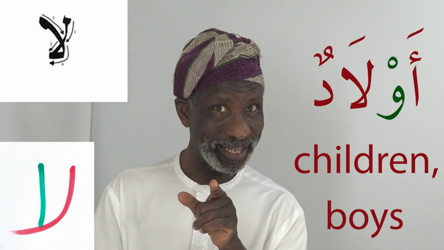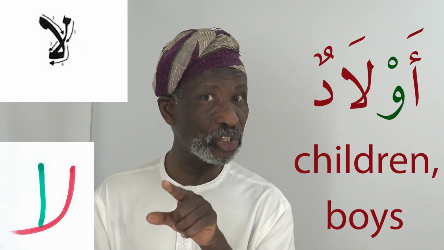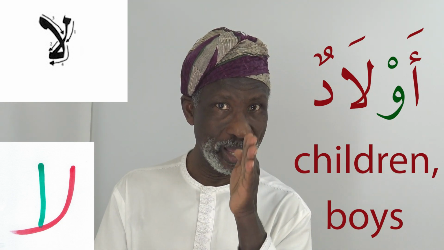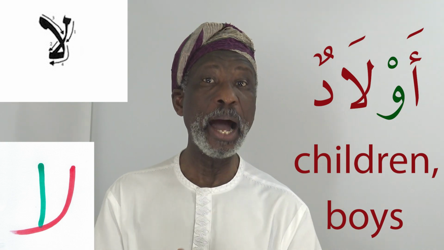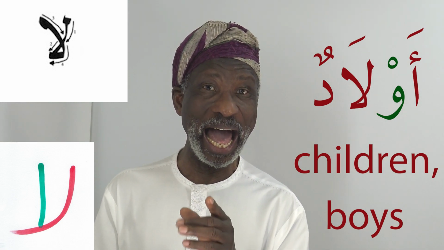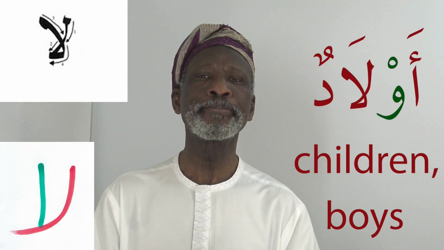And that's why, when you write dal here, dal cannot be joined, because the lam is not the last letter, it is alif, lengthening alif. Hence, we have the gap between the alif and the lam. Awladun, children or boys, if you like.